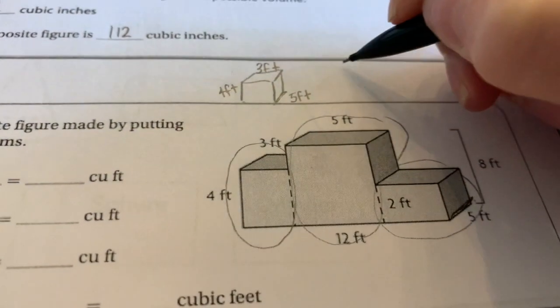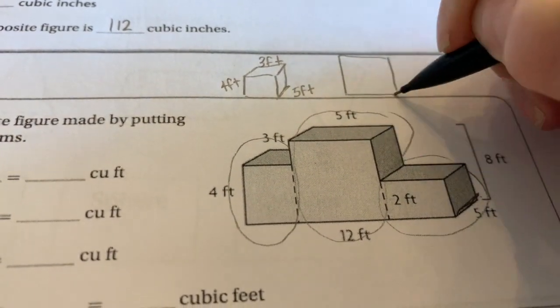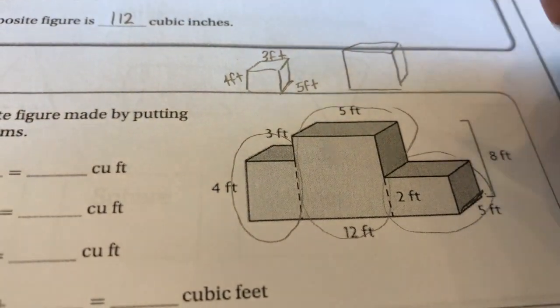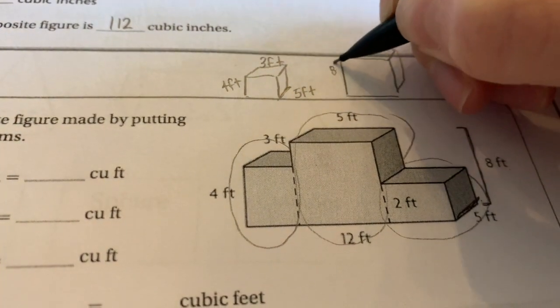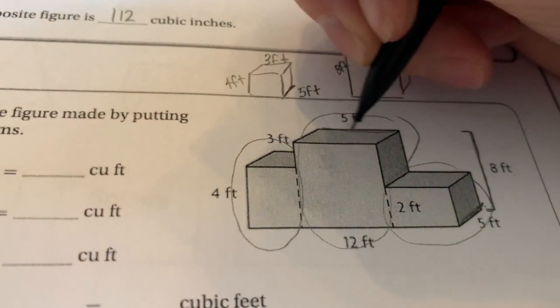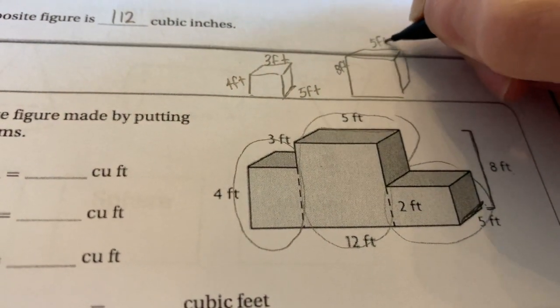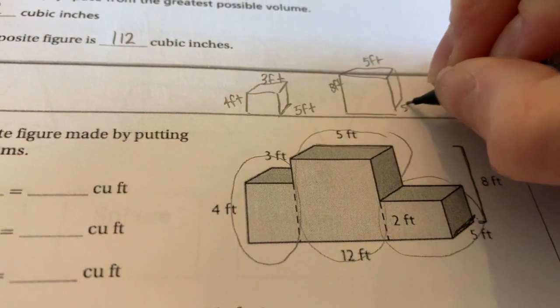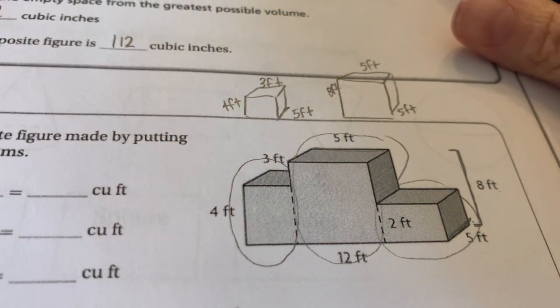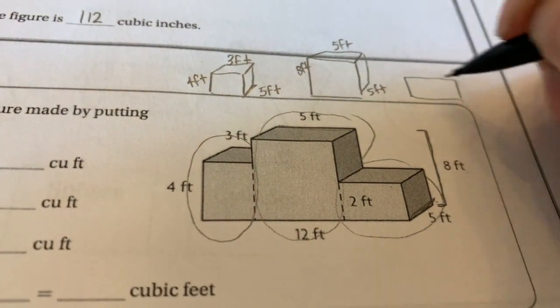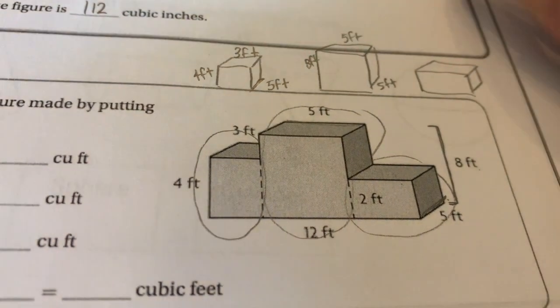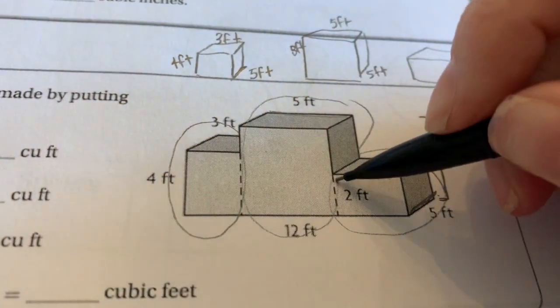Now the big one in the middle, they're telling us off to the side here the height is 8. And my length is 5 feet. And then again, the width is 5 feet for all of these. Okay. And now for the final little guy here, my height is 2.